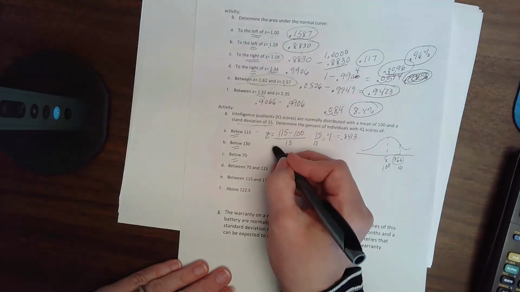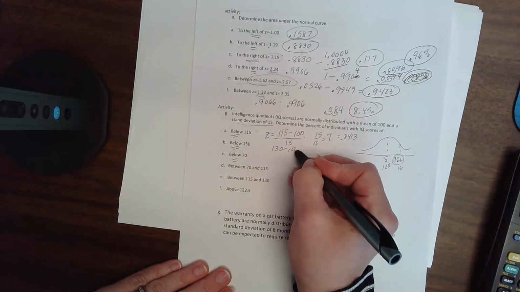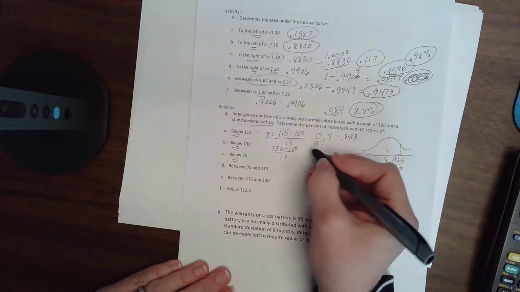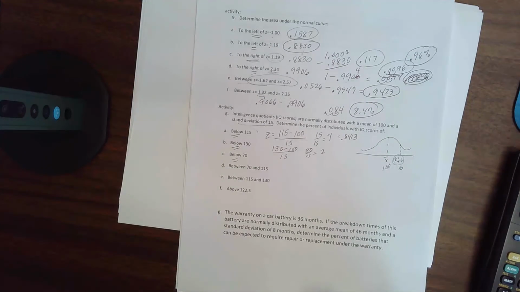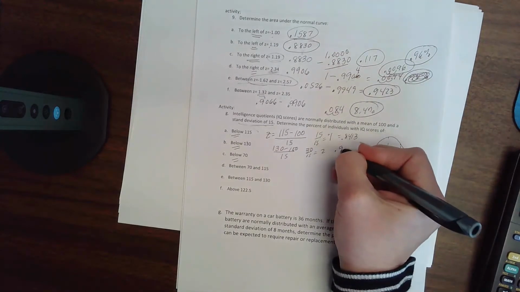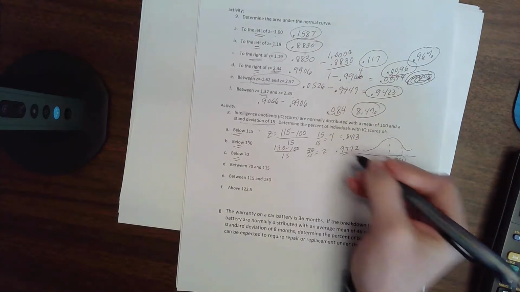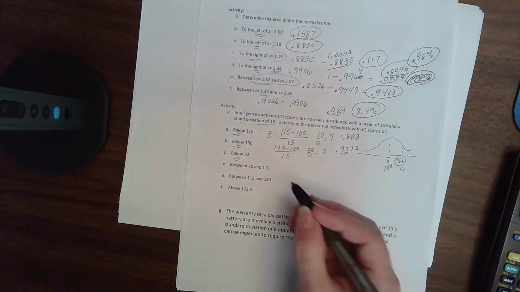Another below, we do 130 minus 100 divided by 15. So that's 30 over 15, which would be 2. Look up 2 in your z-table, 0.9772. You'd be in the 97th point 7 percentile.